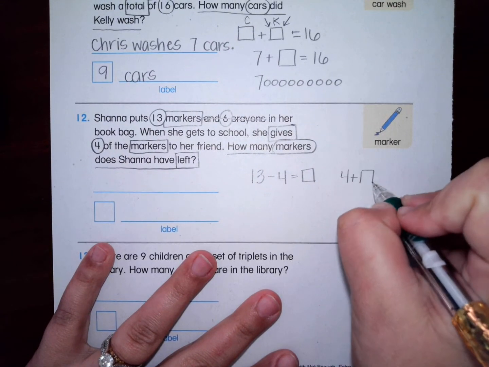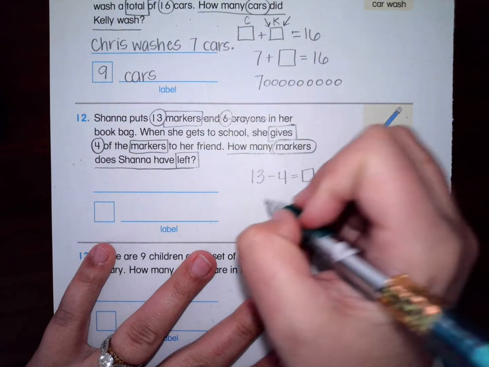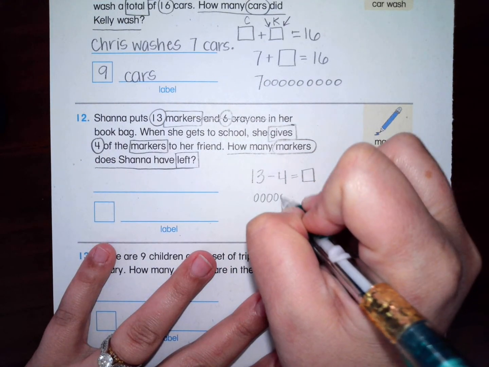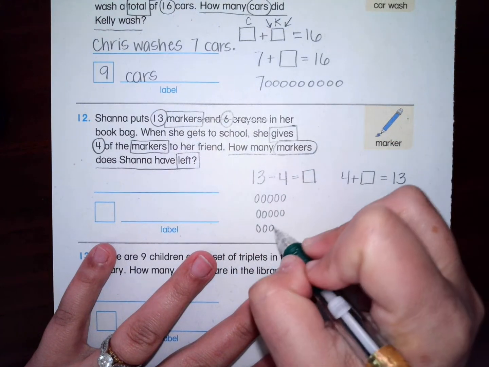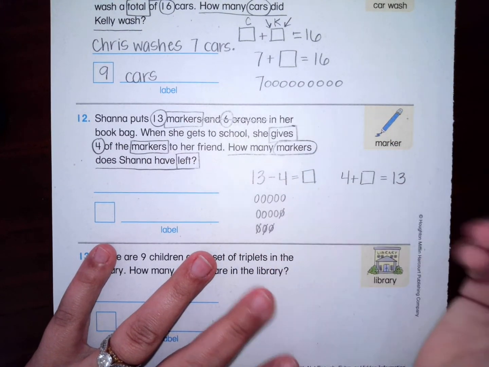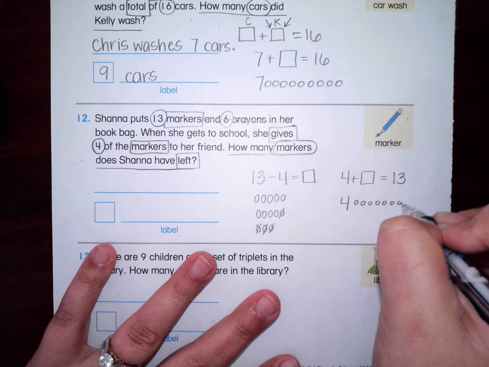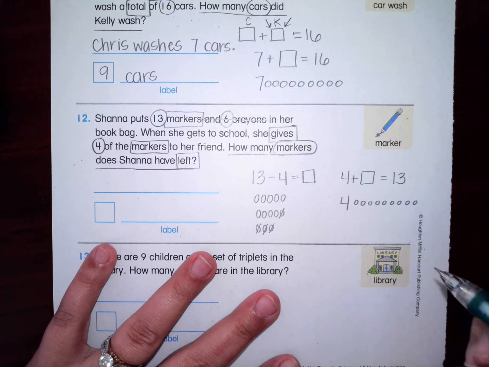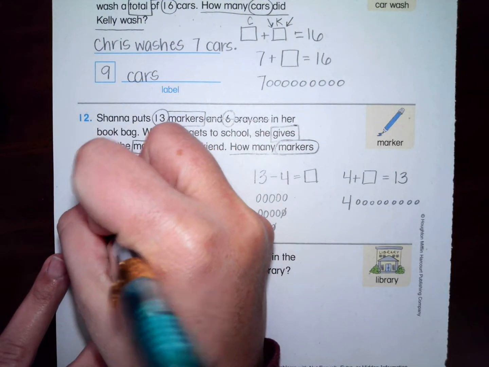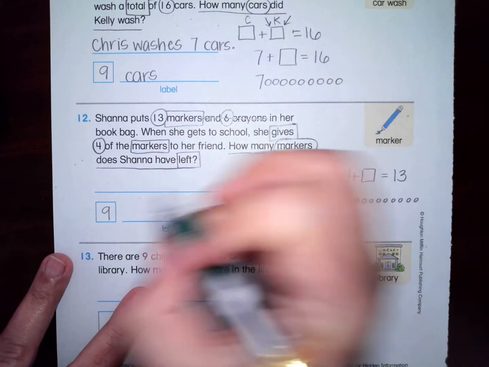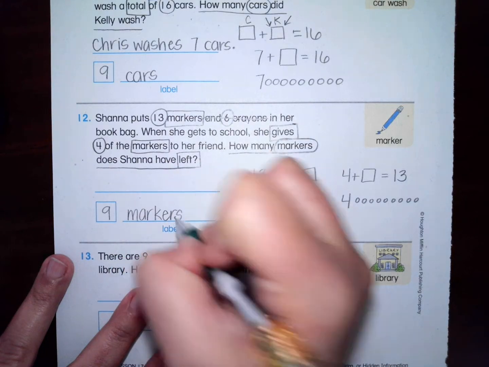You can also solve it by adding up. Either way, when you count your leftover circles, you will get 9. And our label is markers.